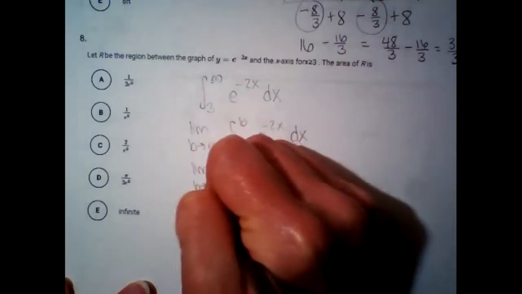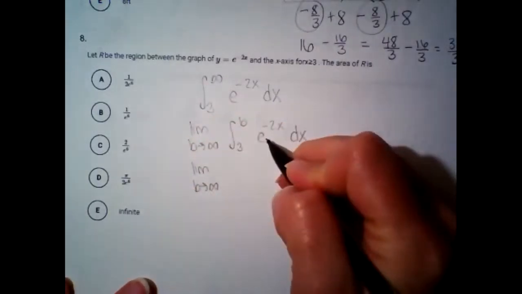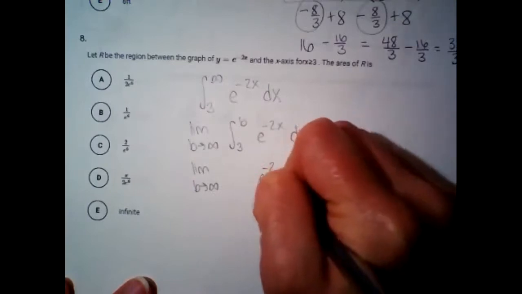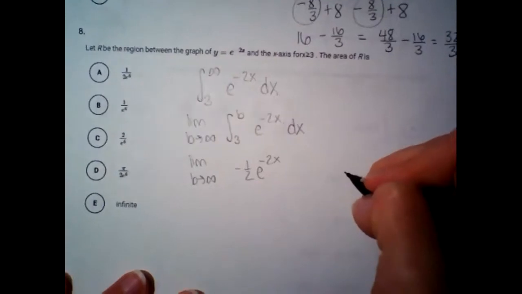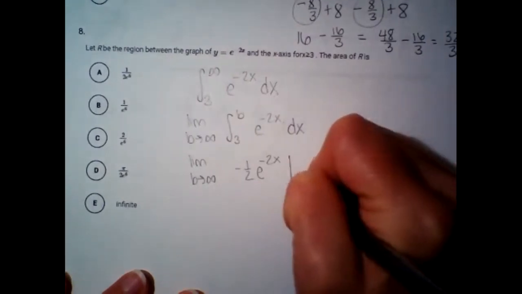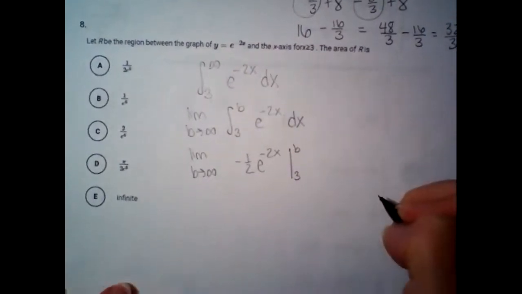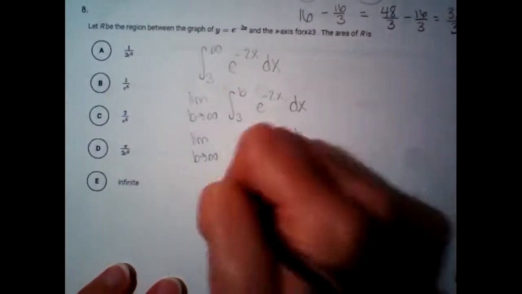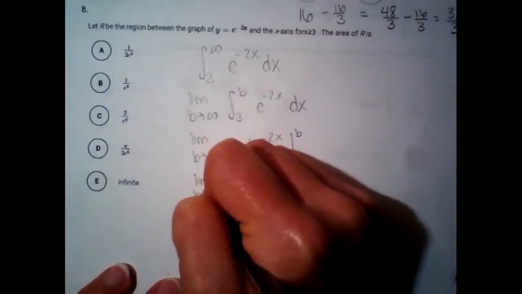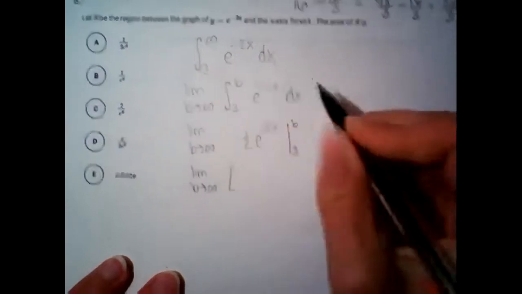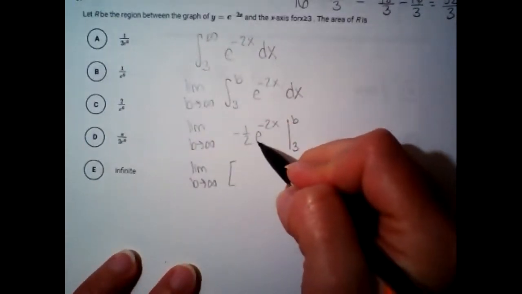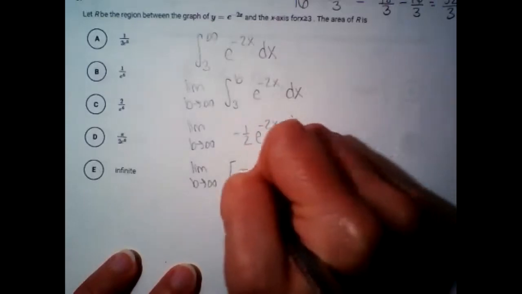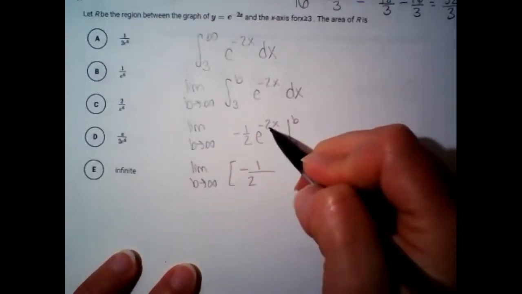So then the antiderivative of e to the -2x is itself, we're just going to need a -1/2 to adjust for the -2, such that 3 to b, and then it is going to be upper boundary minus lower boundary. So plugging in the upper boundary, it would be -1/2 e to the -2b. I'm going to bring that back down to the denominator.